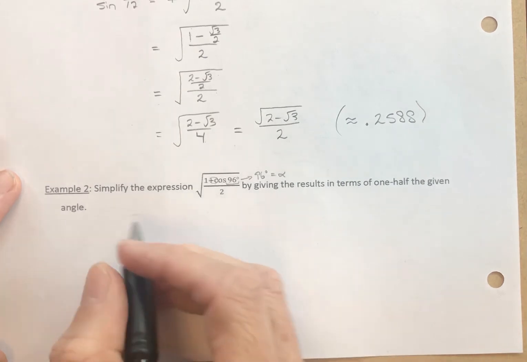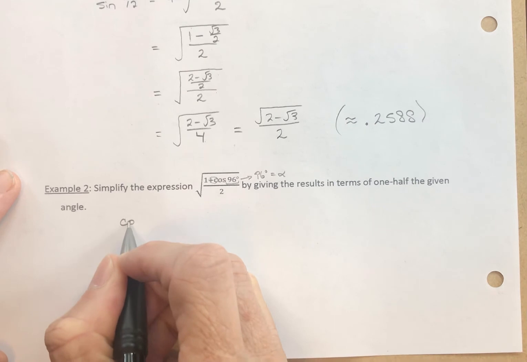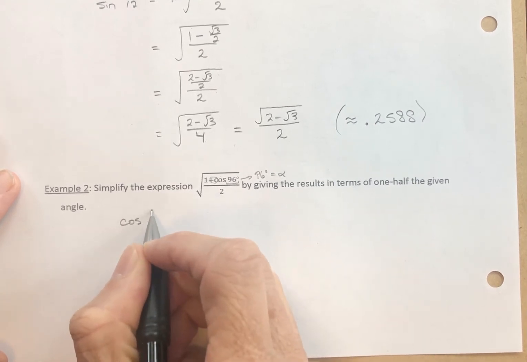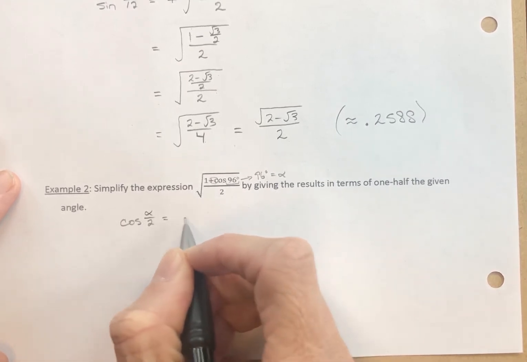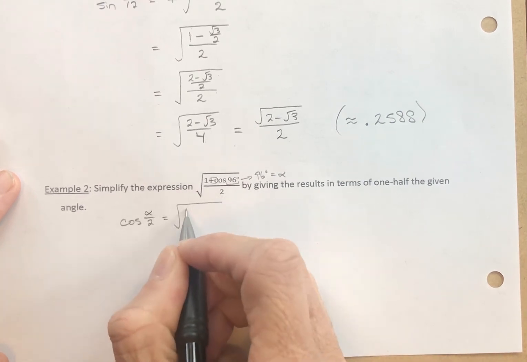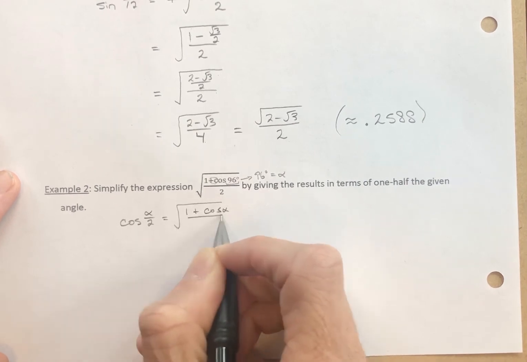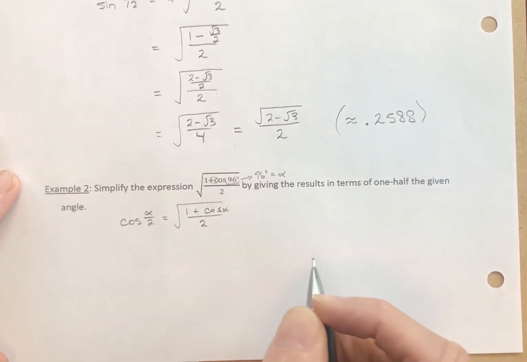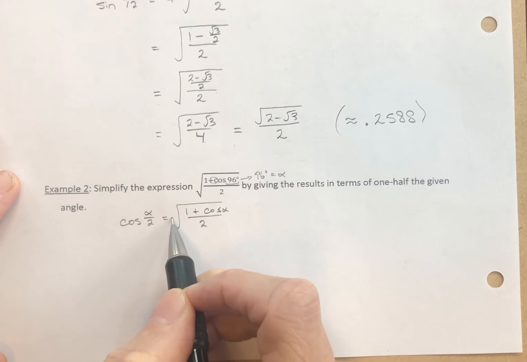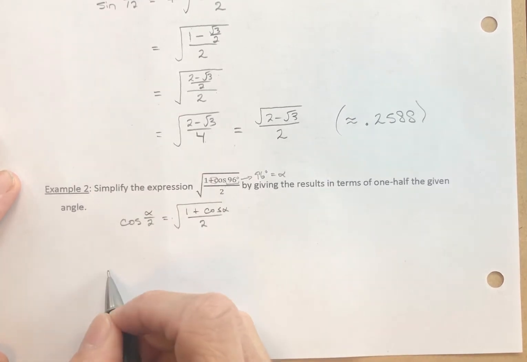Okay, so let's see here. The cosine, we know our formula, the cosine of alpha over 2 is equal to the square root of 1 plus the cosine of alpha, all over 2. Okay, we already determined it was positive. So I'm going to go ahead and write this piece first.